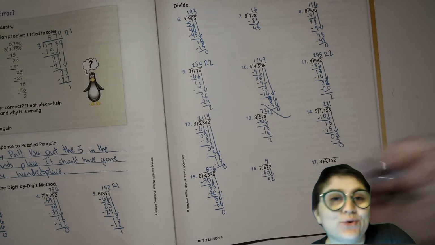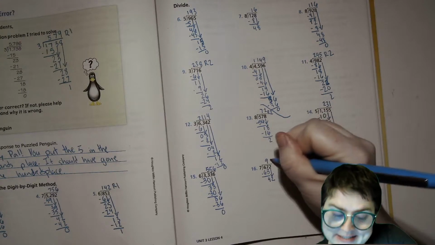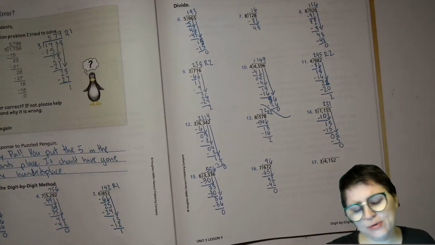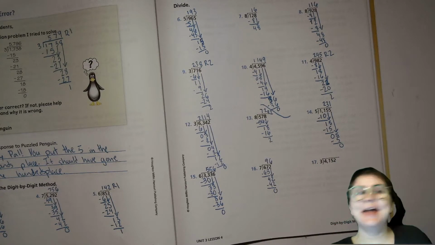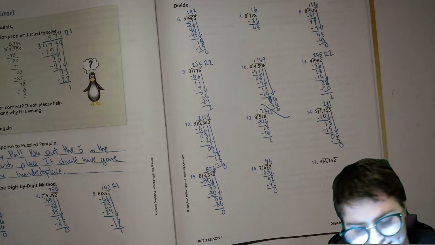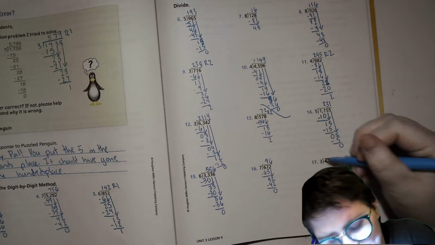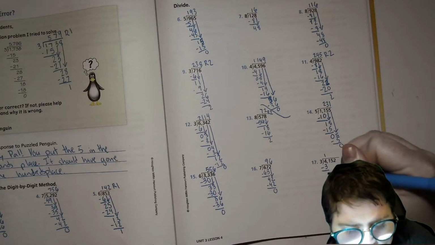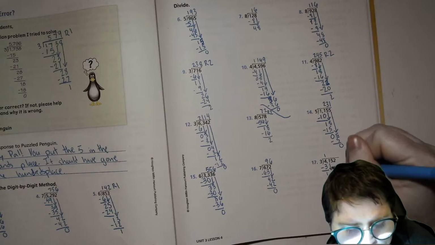7 times what is 42? That's a math fact. It's 6. So minus 42, subtract 0. No remainder there. And then number 17, 3 goes into 4 one time. It's 3. 1 left over, subtract, bring it on down.